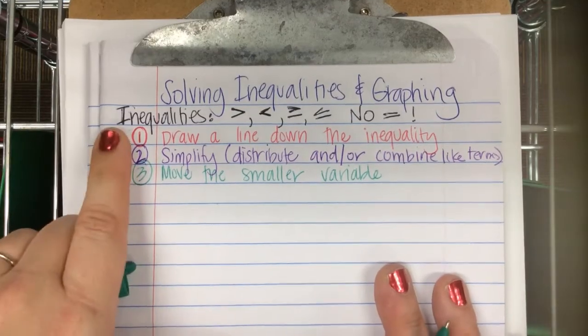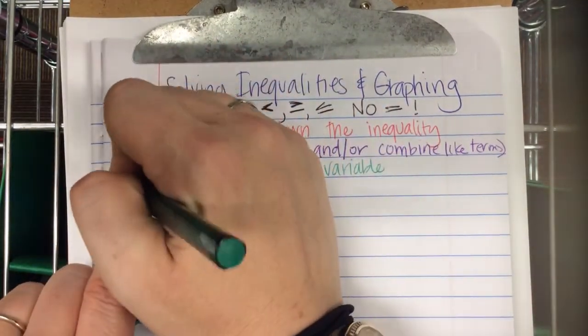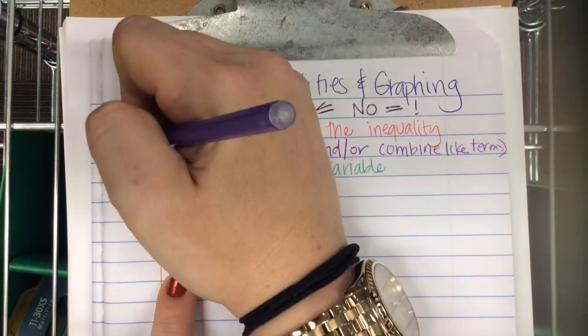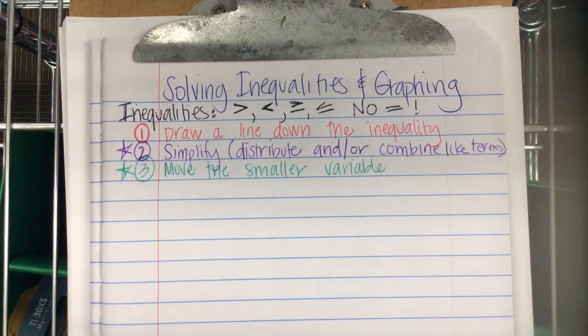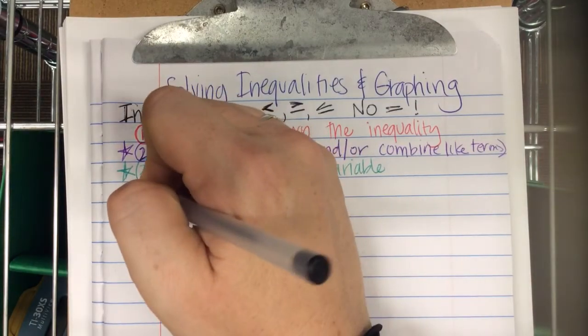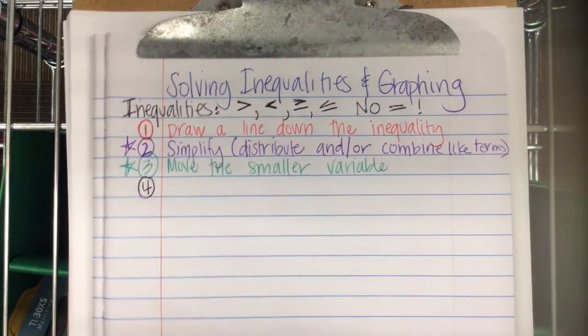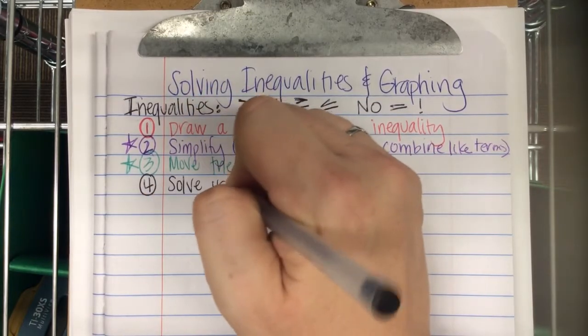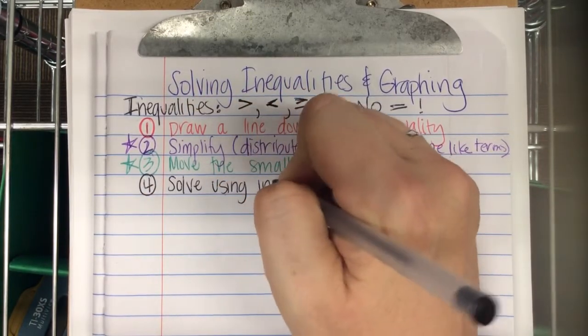Okay, so Cody asks a good question. If I put a star next to it, does that mean sometimes you can skip it? Yeah. So those have stars. Maybe I can skip it. Step number 4 is solve using inverse operations.